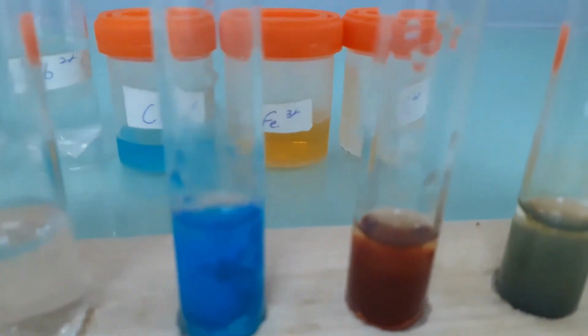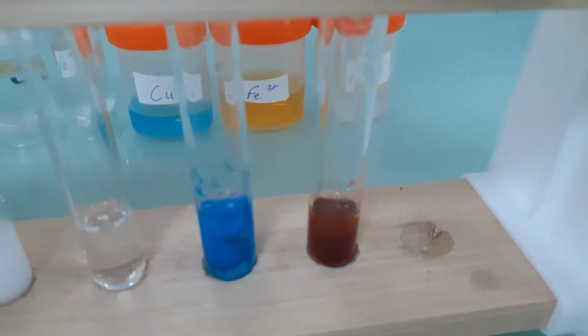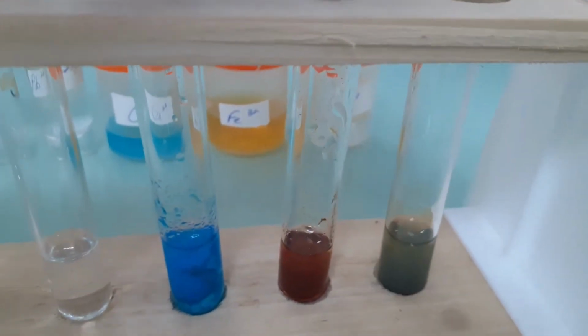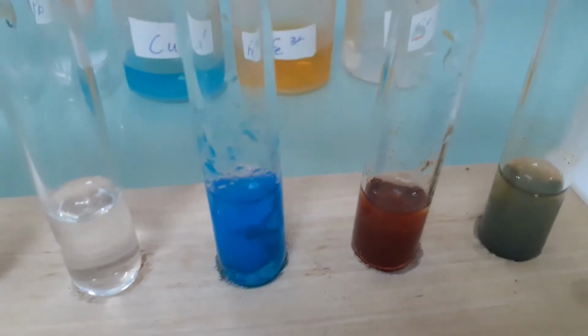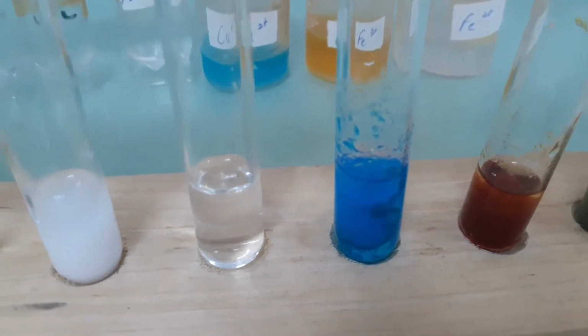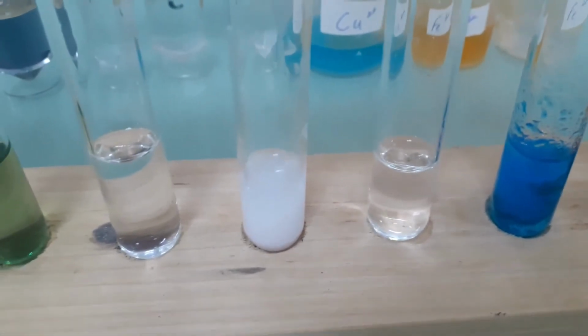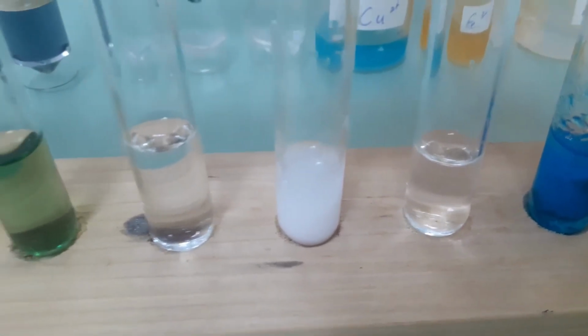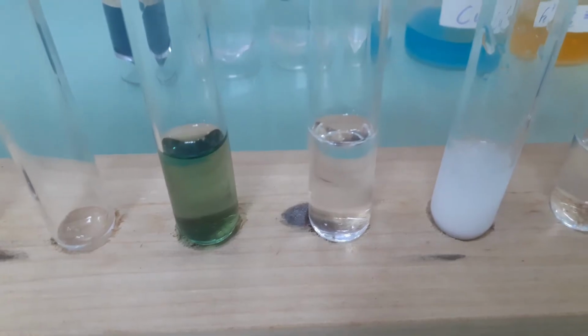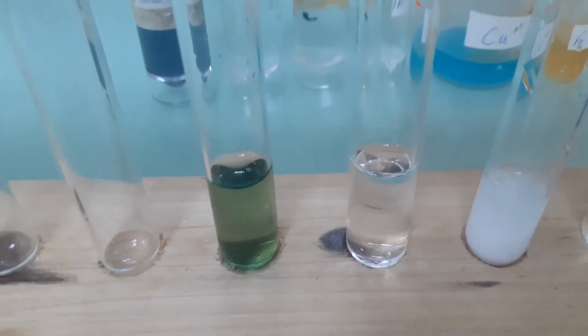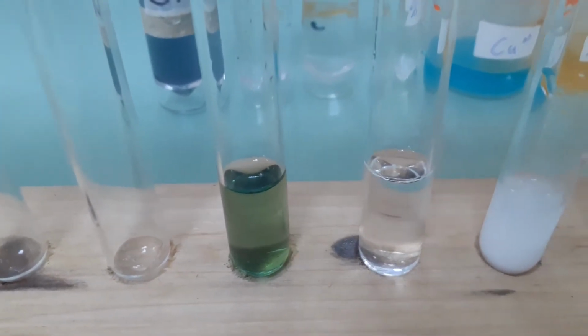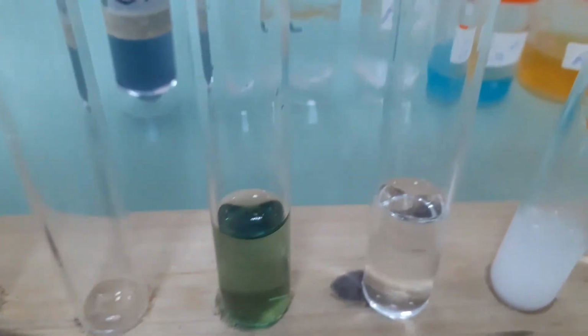So we have in the first test tube Fe3+, then we have Fe2+, then Fe3+, Cu2+, Pb2+, Ca2+, Zn2+, and Cr3+. Okay, this is a chromium.